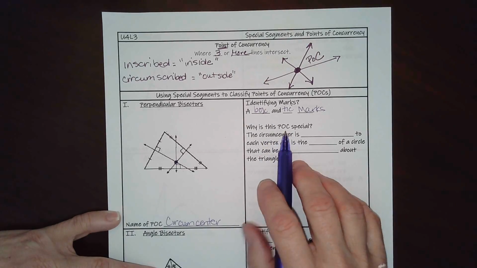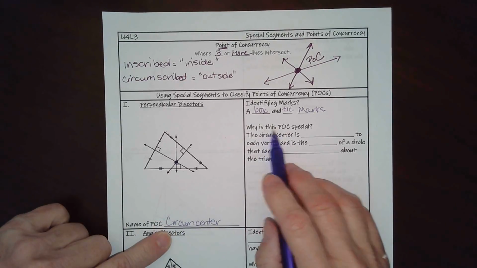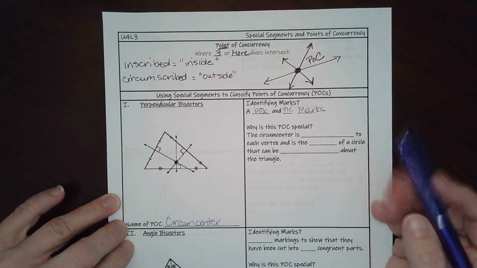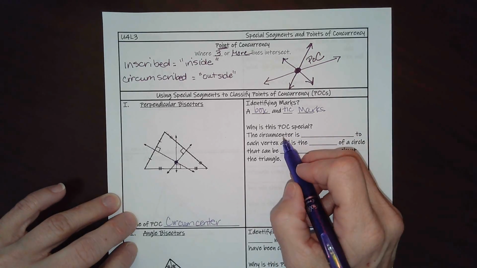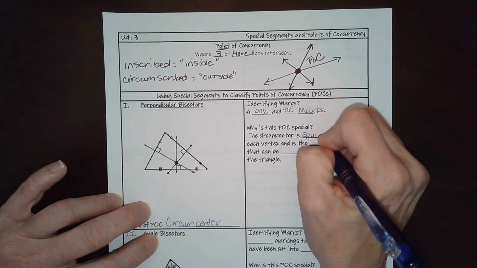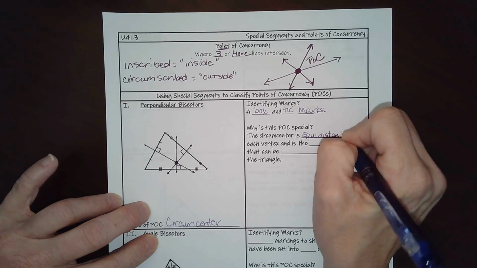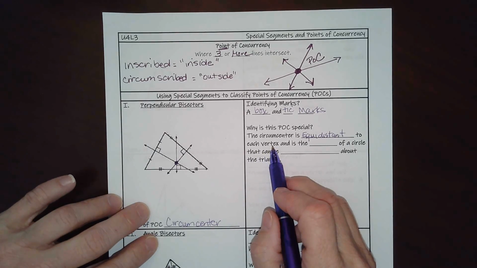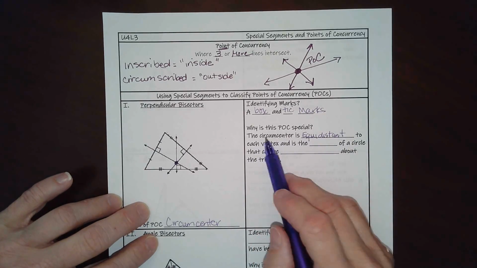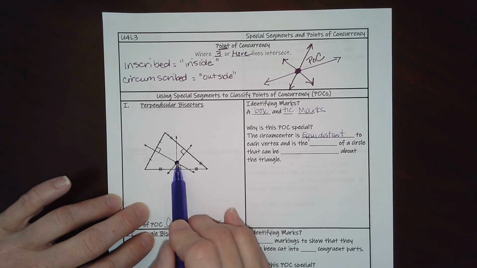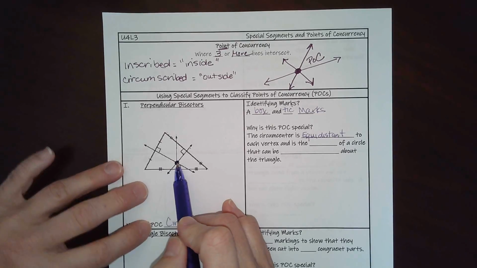So why is this circumcenter, why is this point of concurrency so special? It's because the circumcenter is equidistant to each vertex. So the circumcenter, this point right here, is equidistant to each vertex.